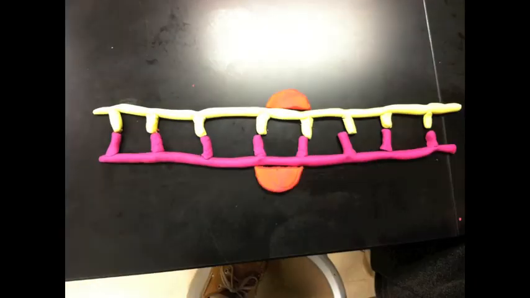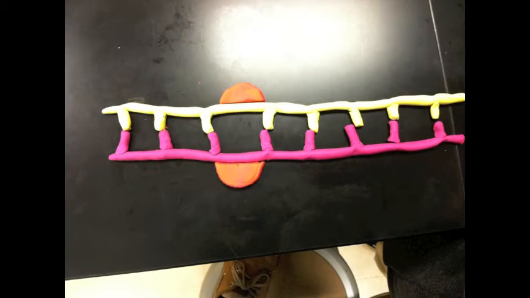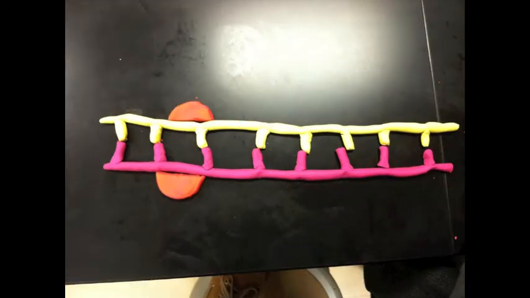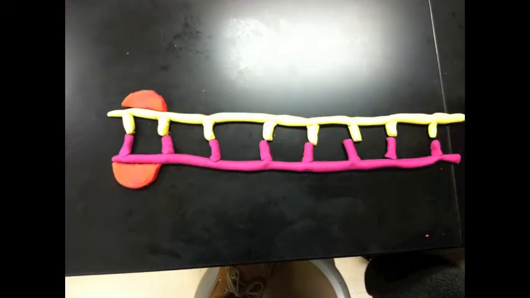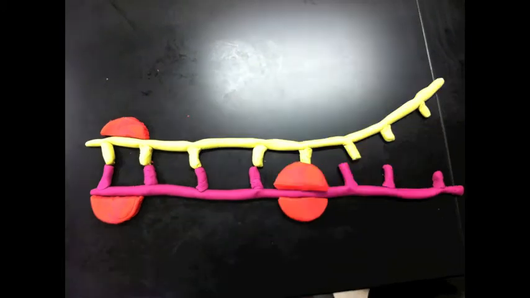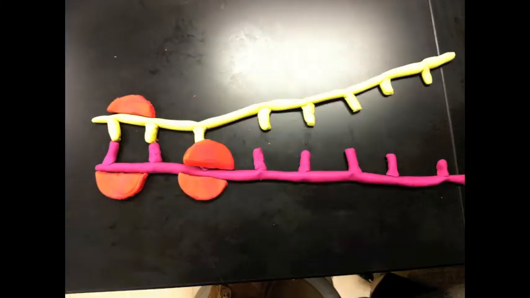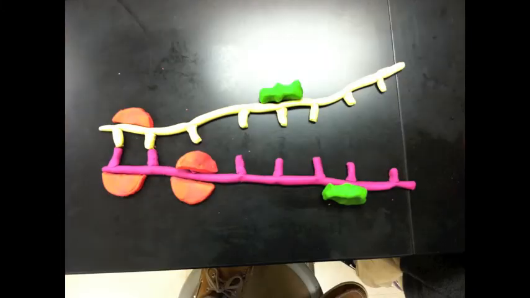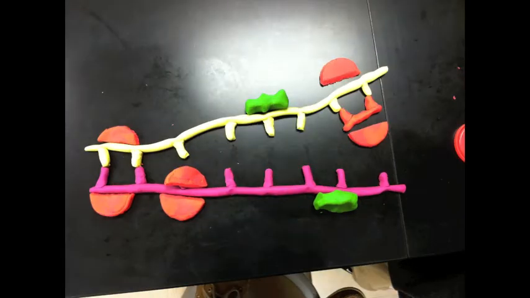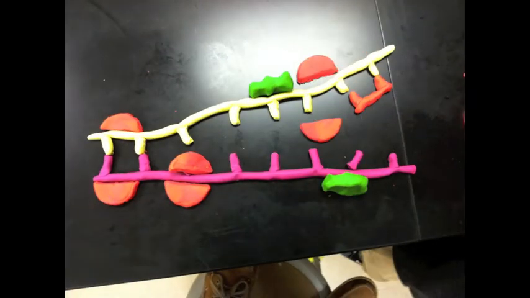Topoisomerase breaks, swivels, and rejoins the parental DNA ahead of the replication fork, relieving the strain caused by unwinding. Helicase unwinds and separates the parental DNA strands, as single-strand binding proteins stabilize the unwound parental strands. Primase synthesizes RNA primers using the parental DNA as a template.